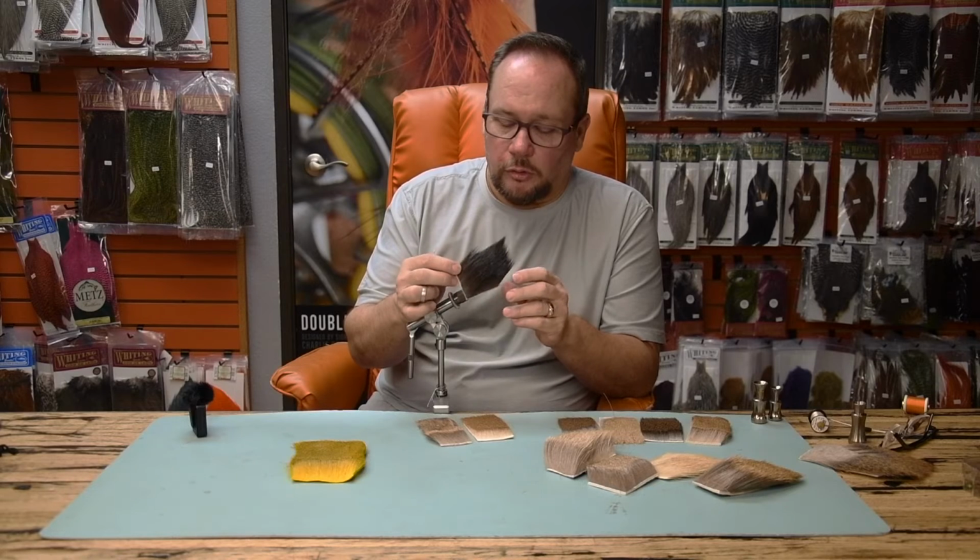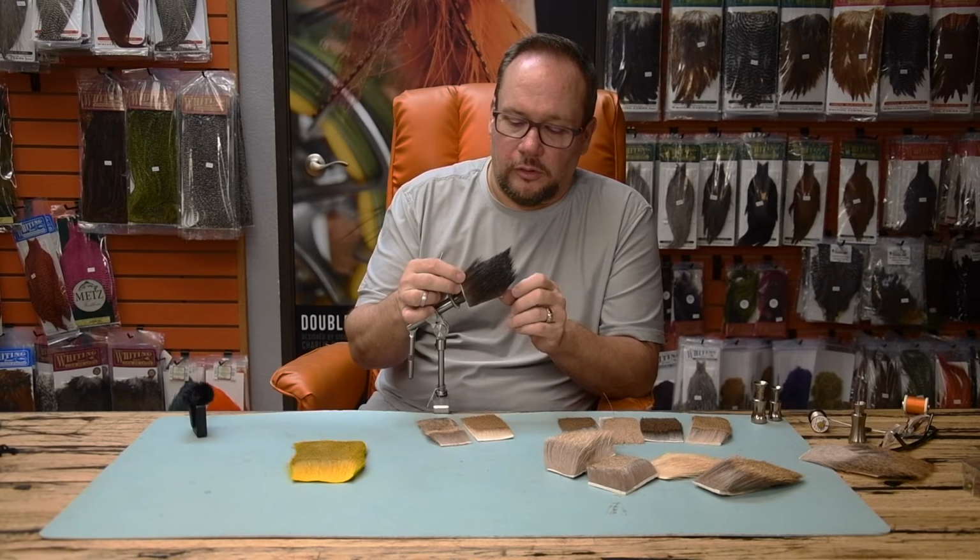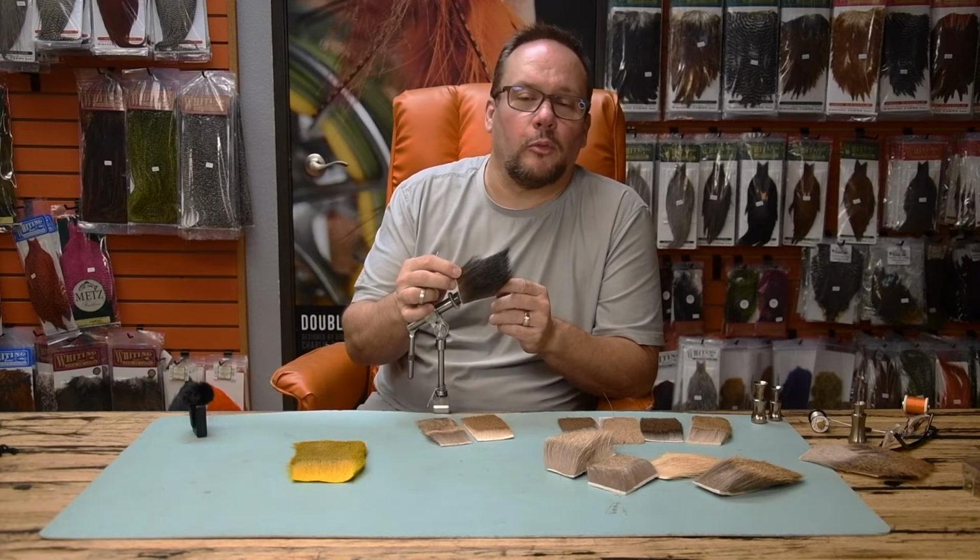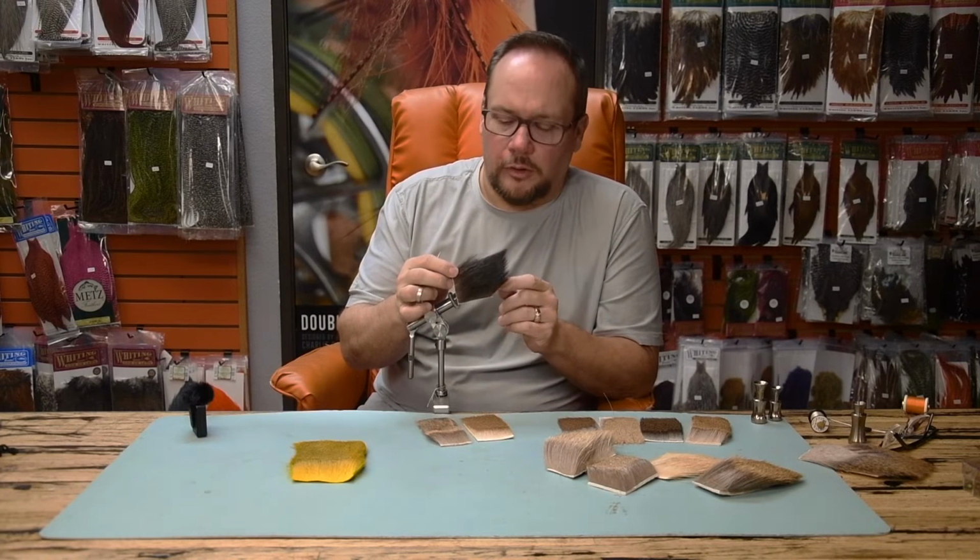And like I say, elk hock is a great material as well. It's just much harder to get because none of you hunters are carrying the lower leg out of the woods anymore. And I don't blame you. I'd leave it there too.